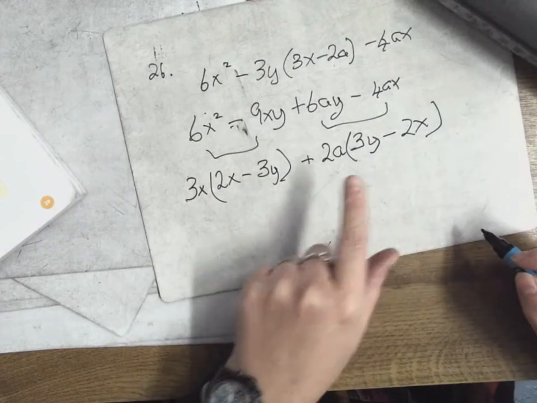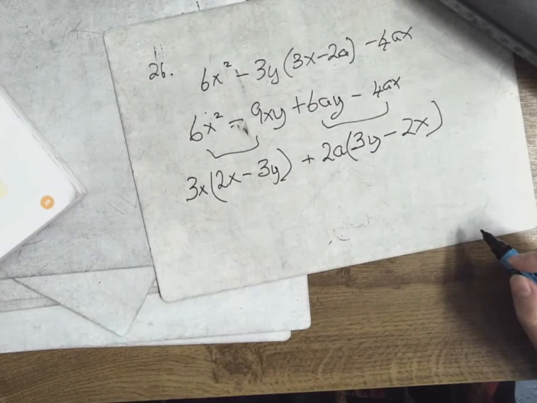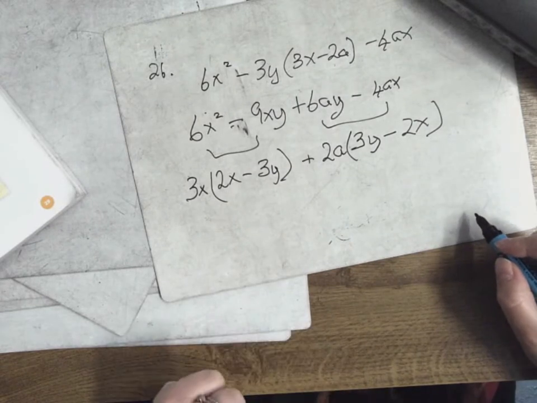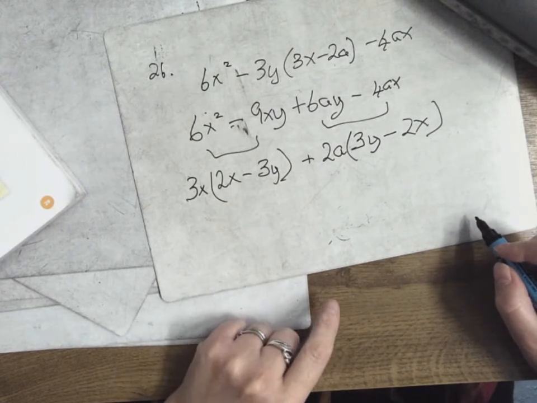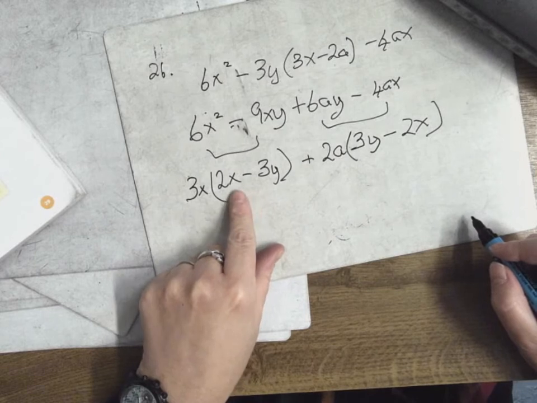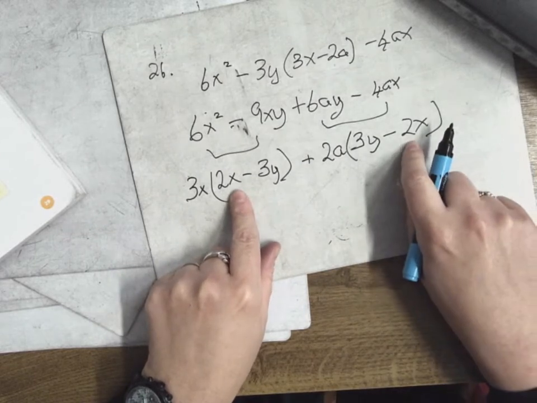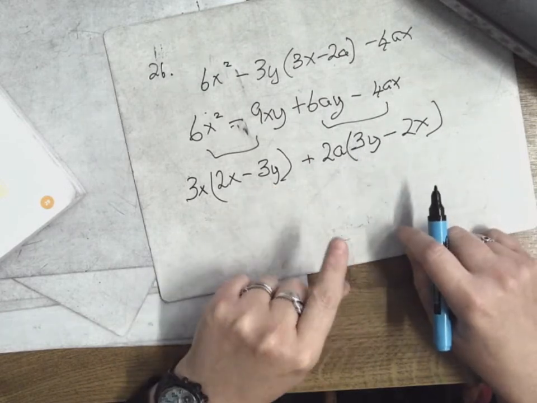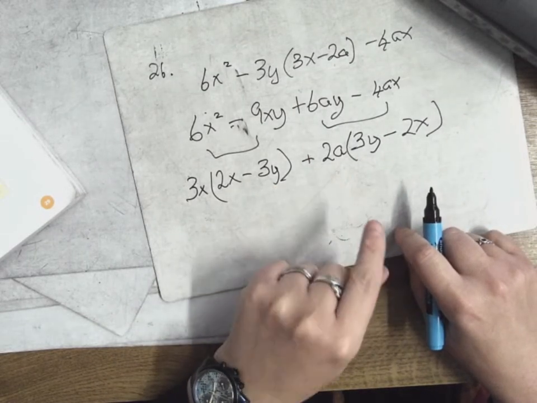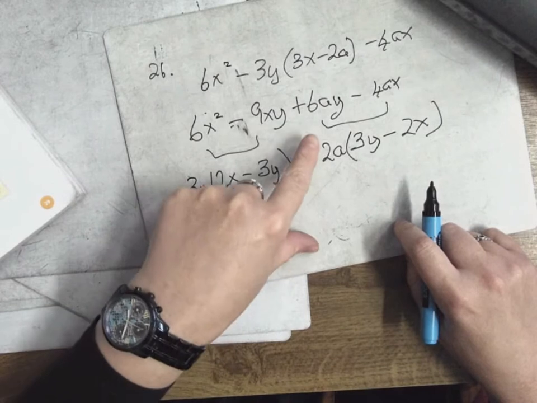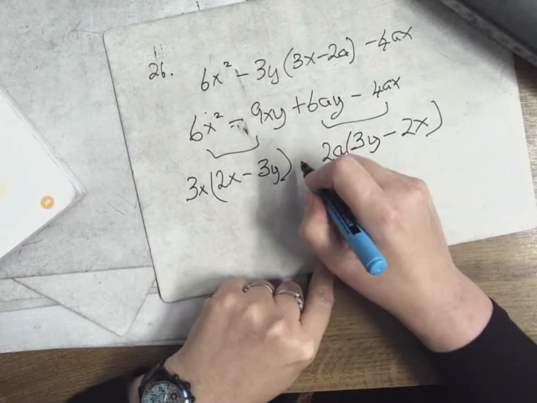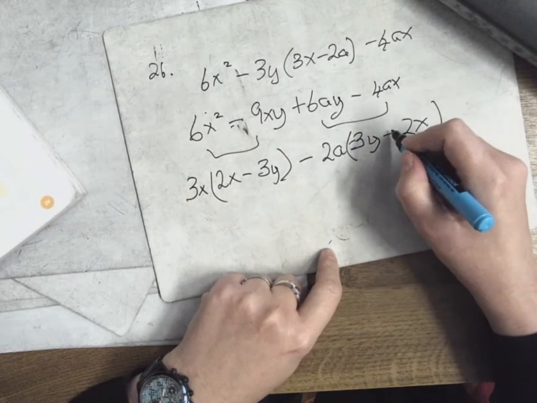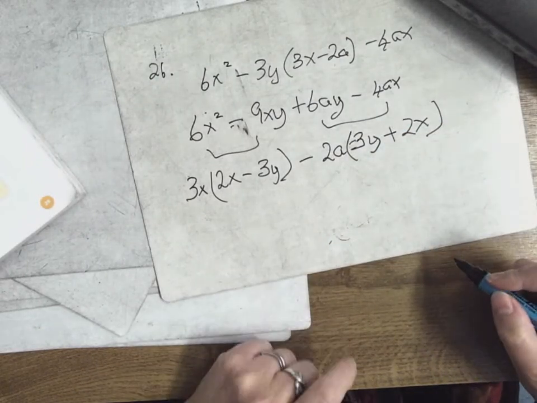Right, are they the same bracket? Are they nearly the same bracket? What's wrong with them? Yeah, it's a plus 2x here and a minus 2x here. It's a minus 3y here and a plus 3y here. So instead of taking out a plus 2a, what should I have taken out? A minus 2a, right? So if I took out a minus 2a, that would become minus and that would become plus. Now I'm right.